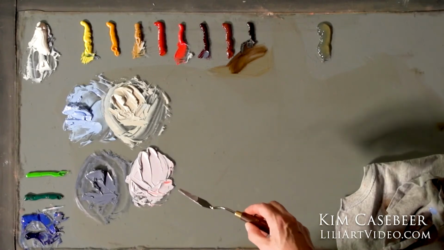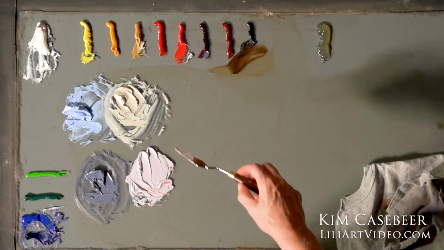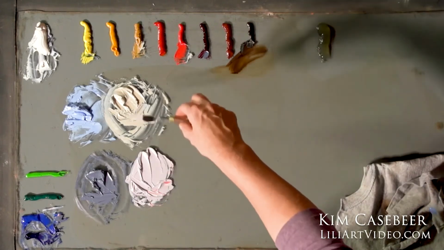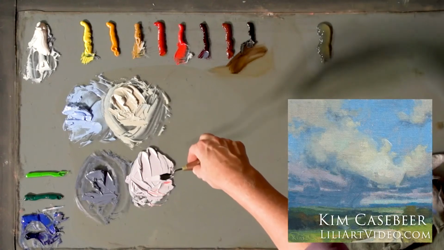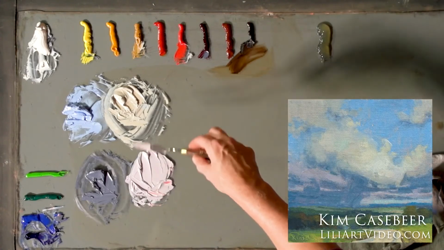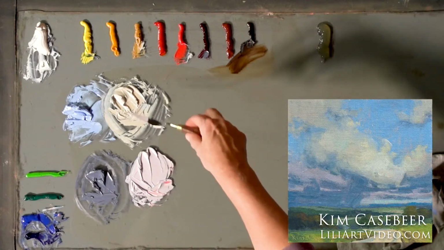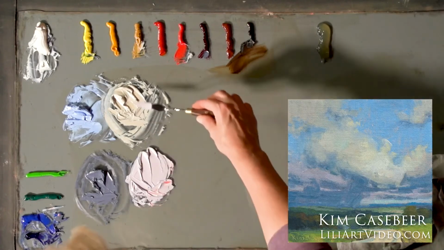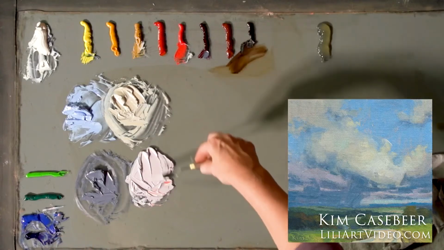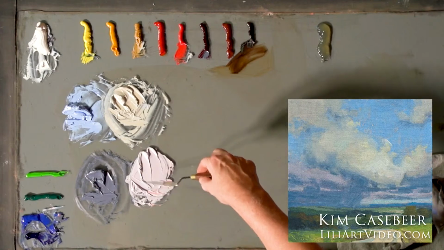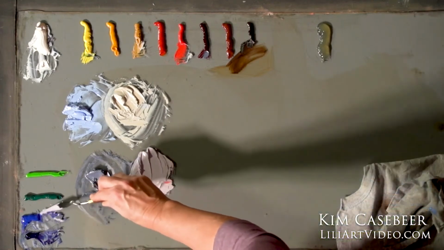What I need to do is compare the red violet with the warm gray, because these two values are very close in the color study. They are different in temperature, but they are the same in value. So I want to look at the warm gray and compare it to the red violet, and it looks to me like this is a little lighter than it needs to be.